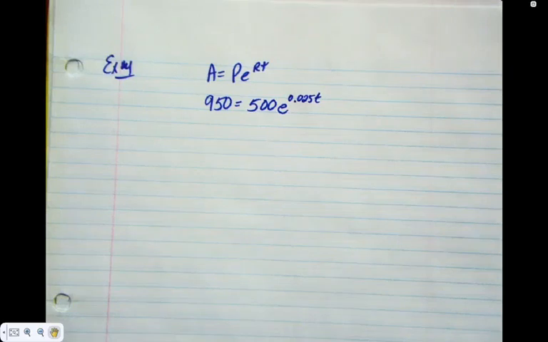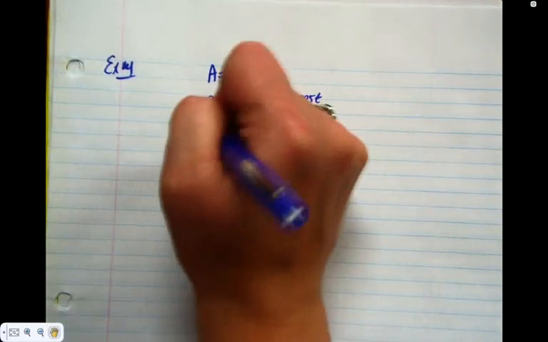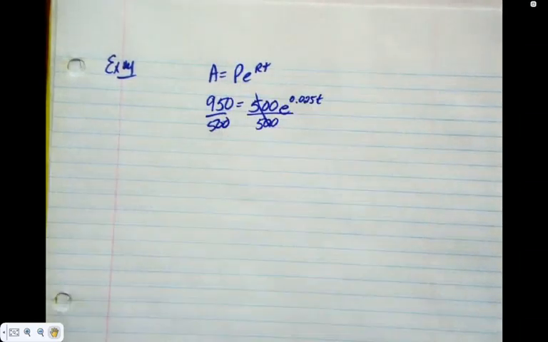Peek at example 3. What was the first thing we did in that example? Divide by the 500. It's the same thing here, just to get rid of it. Again, just repeating, you don't have to divide by the 500. It just makes the log work easier.